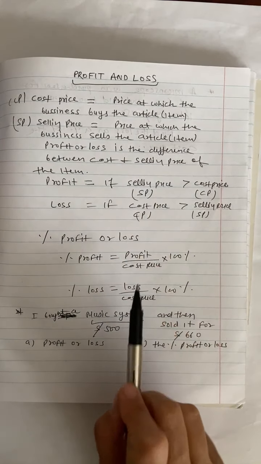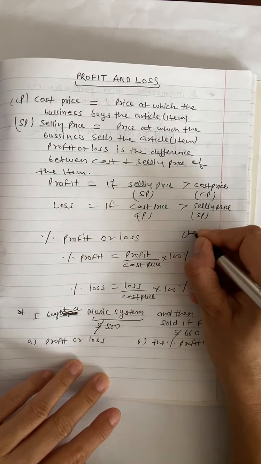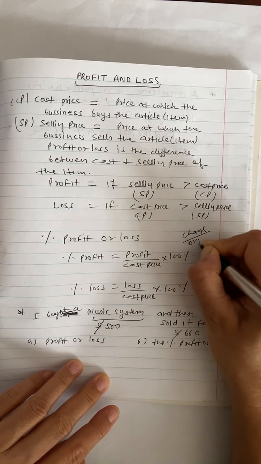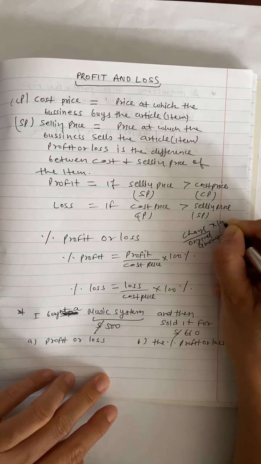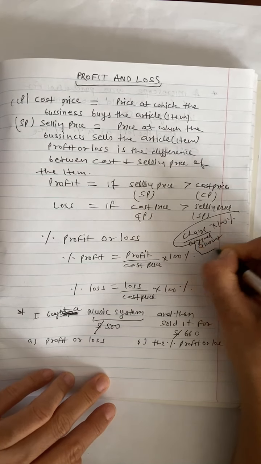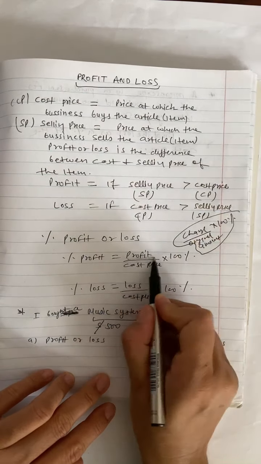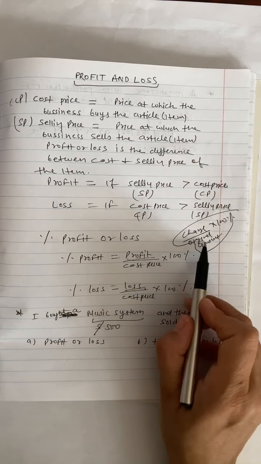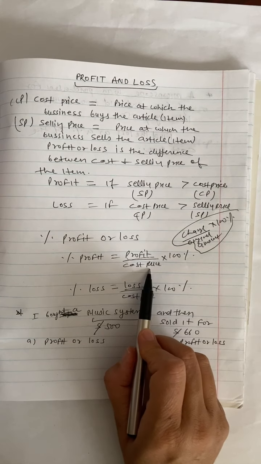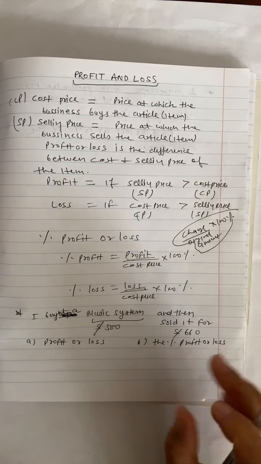And for this one, change is profit or loss, depending on whatever you have, and original amount in this case will be cost price. And then you multiply by 100%.